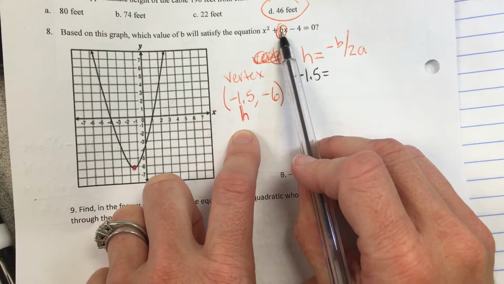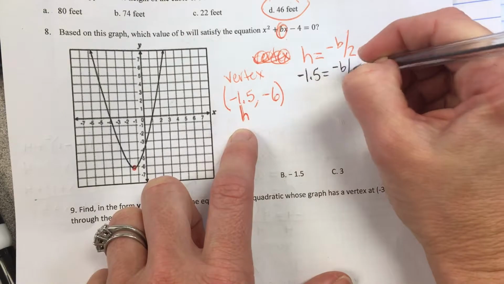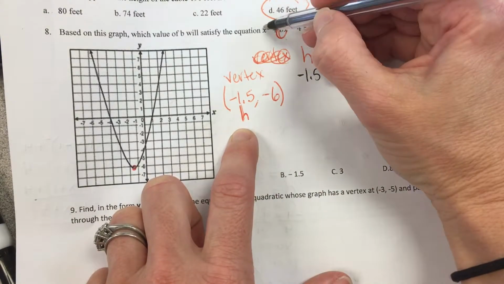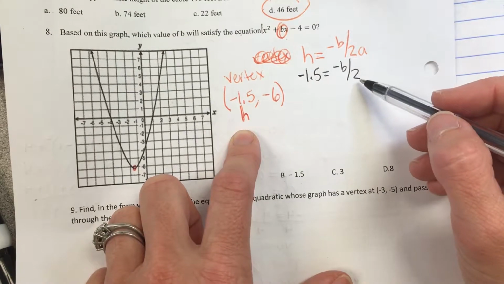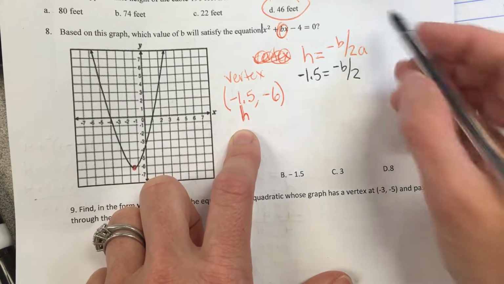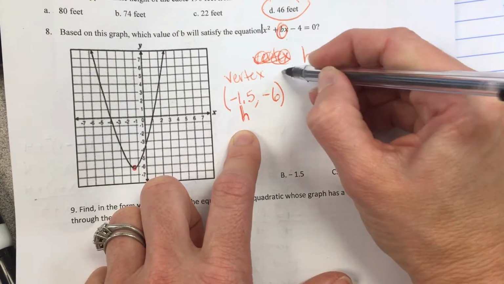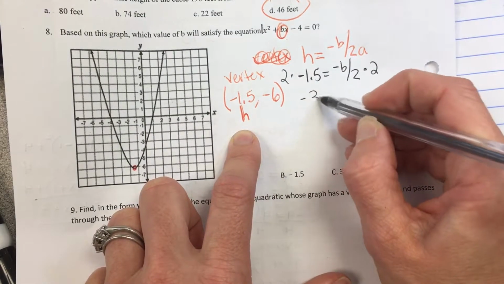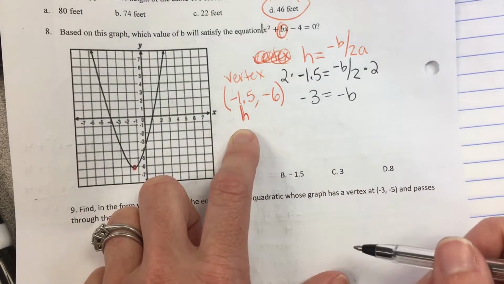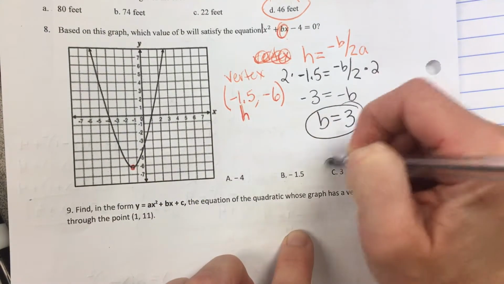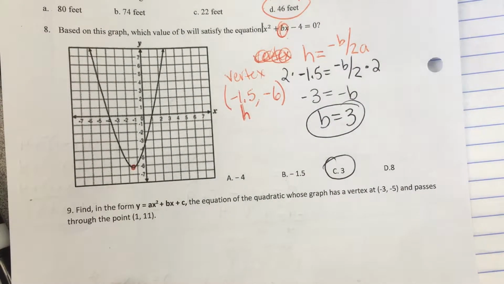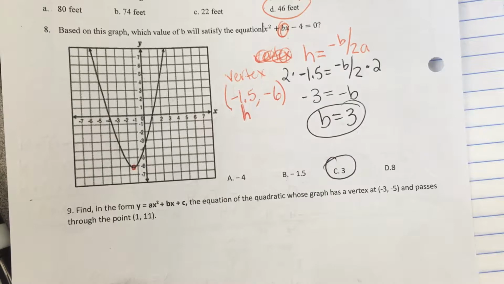Do I know what b is? No. And I know my a value is 1. So 2 times 1 is 2. All right, so you'd multiply both sides by 2, which gives me negative 3 equals negative b. And so b equals 3, okay? If you forget this on a test, take each of your answer choices, plug them in for b, and graph them in the calculator, okay?